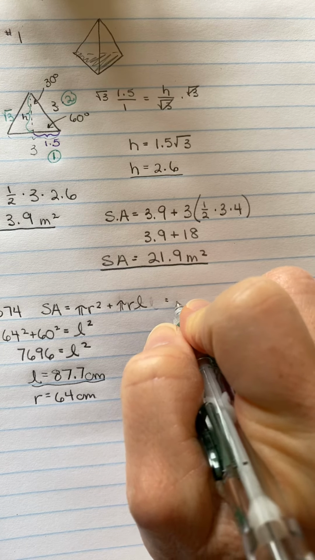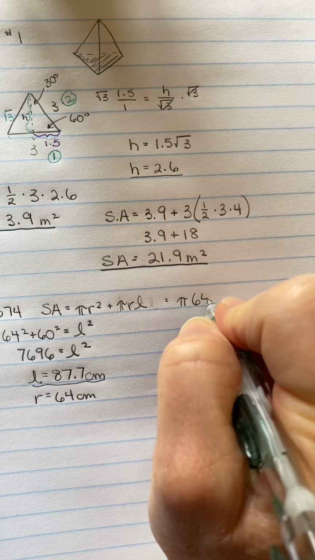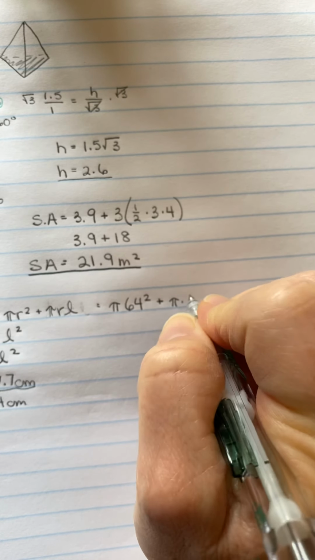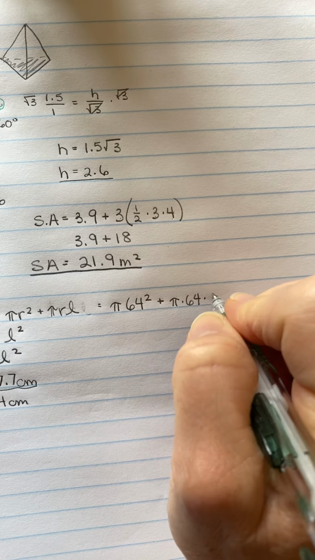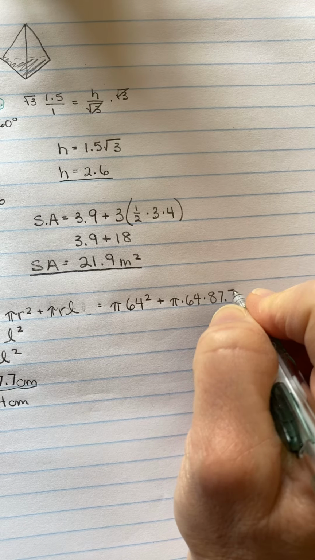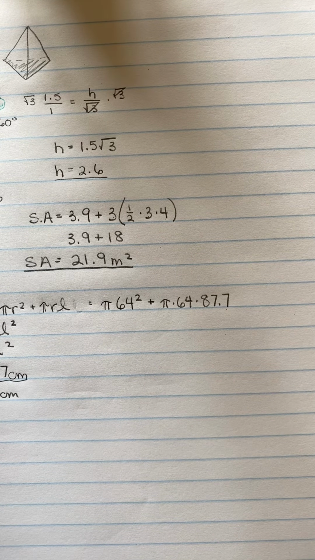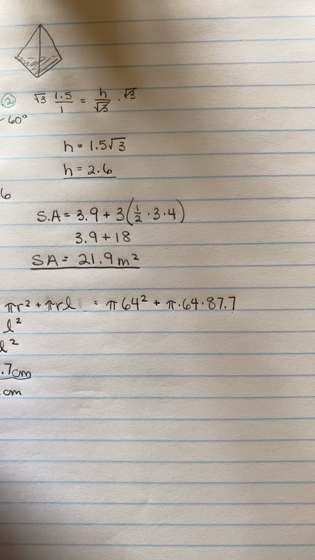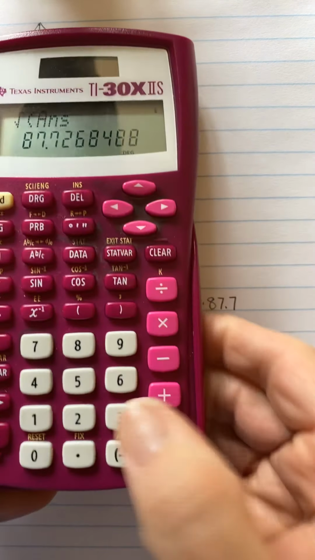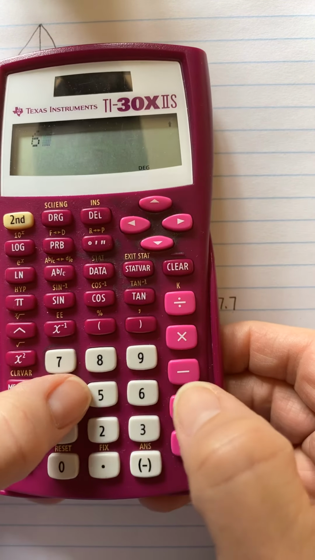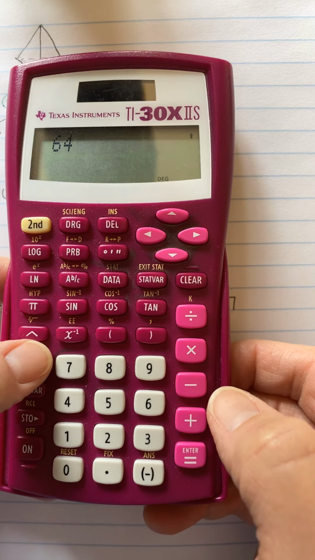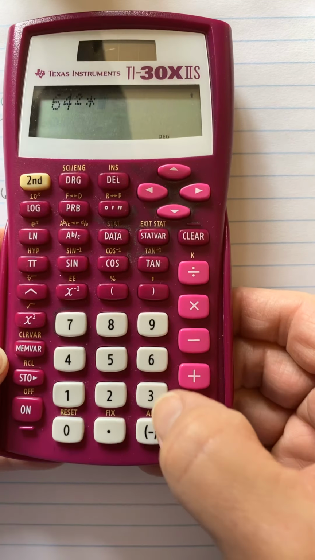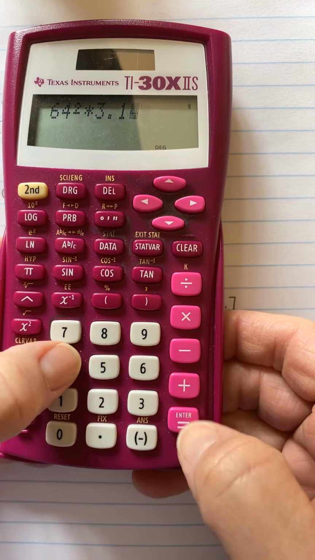So we're going to have pi times 64 squared plus pi times 64 times L, 87.7. And let's go ahead and round our pi off to 3.14. So I'm just going to do 64 squared times 3.14.